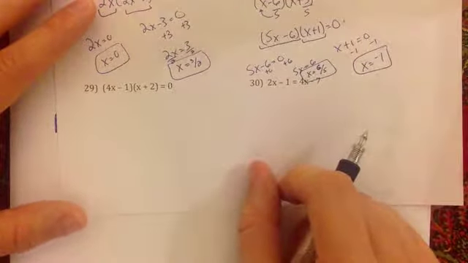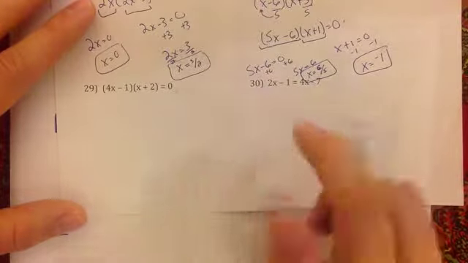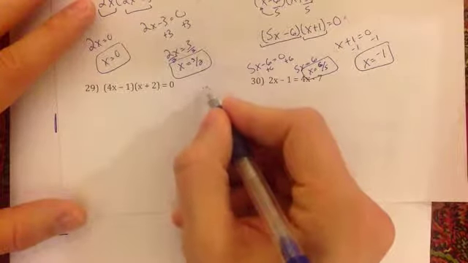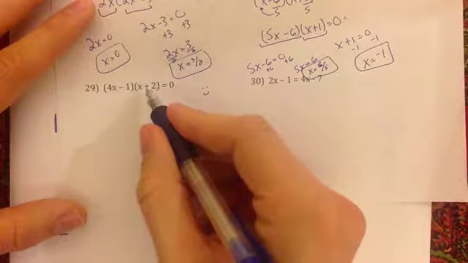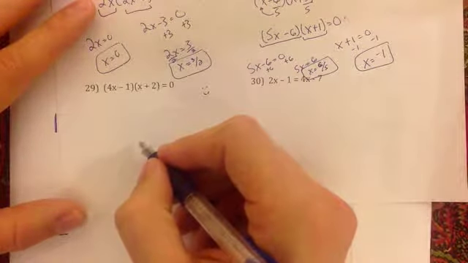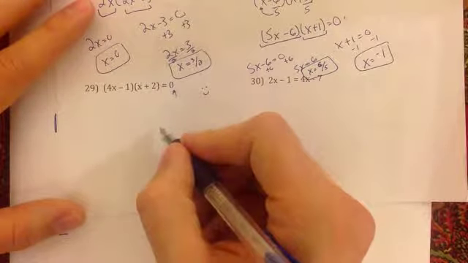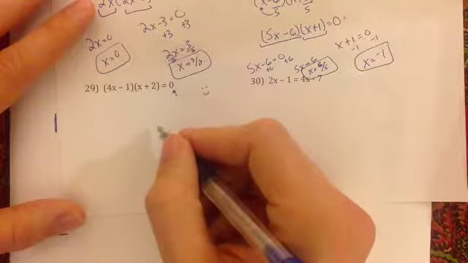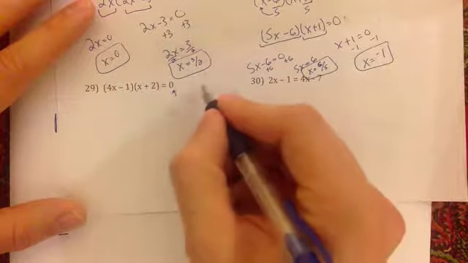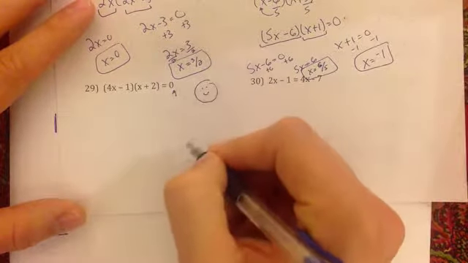Next one. Is there an x squared? This one's a little weird. Yes, there is an x squared. 4x times x is x squared. Is there a 0? Yes, there is. Is there anything in common? Can I use the x? Are there 4 terms? I need you guys to calm down. We're ready to go right now.